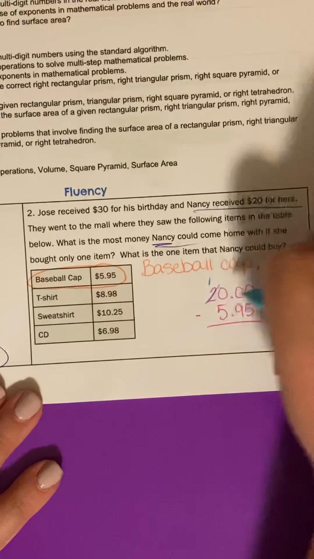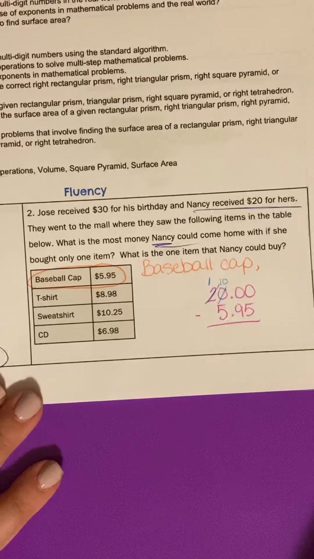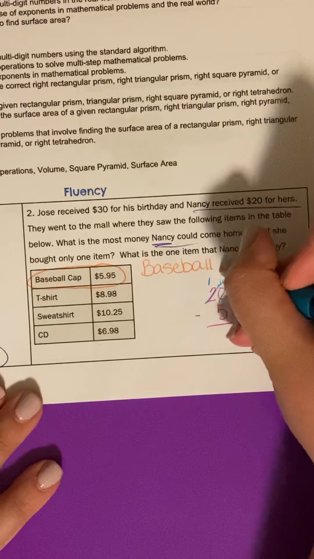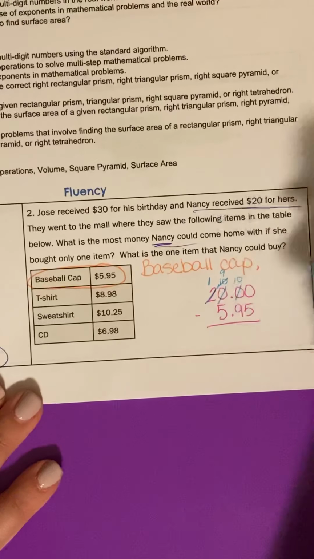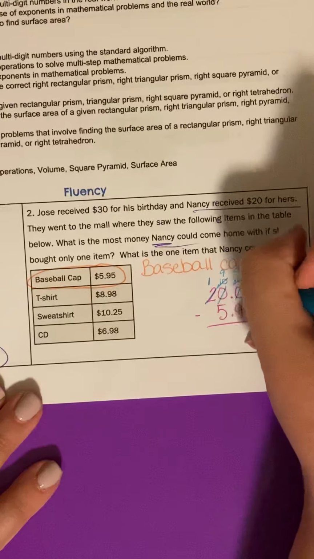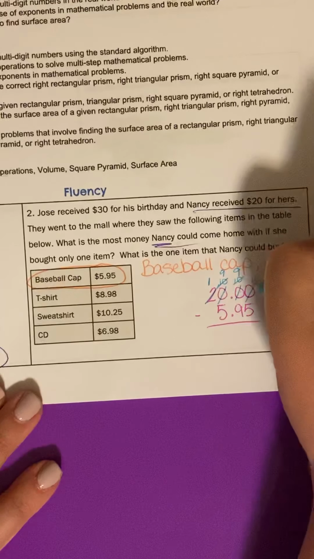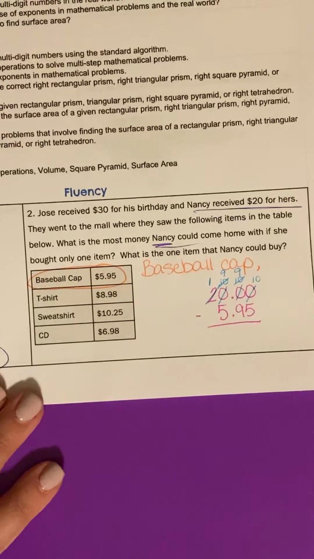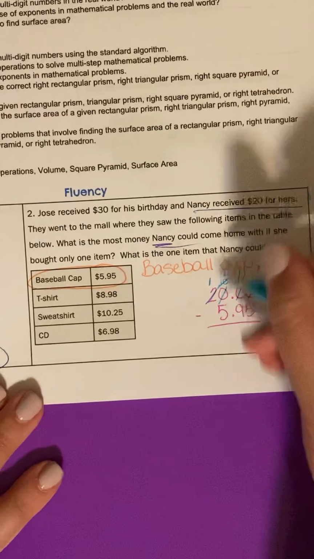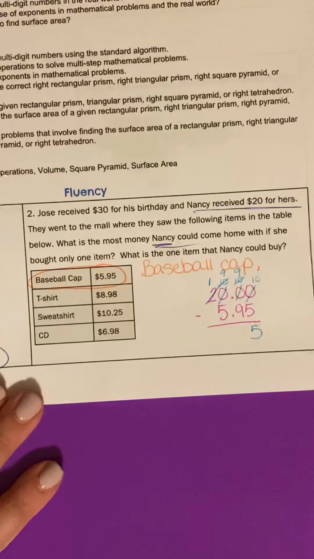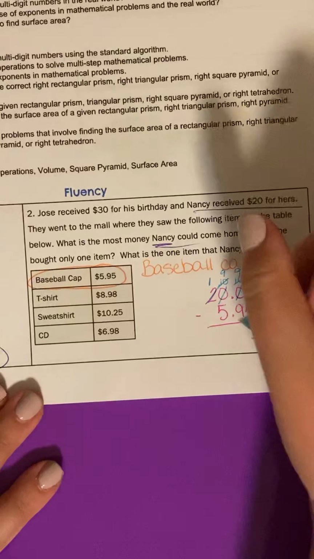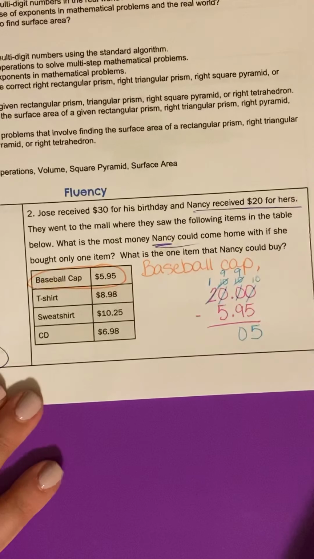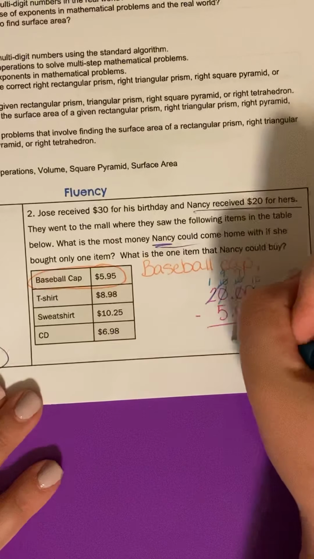This 2 becomes a 1 to make this a 10. Now we can borrow from this 10 to make it a 9 to make this one a 10. Now we can borrow from this 10 to make it a 9 to make this a 10. I know, pain in the butt. If you do it your other way, go ahead. 10 minus 5 is going to be 5. We're going to drop our 5 there. 9 minus 9 is going to be a 0. So we're going to put our 0. Drop the decimal down. Drop it like it's hot.